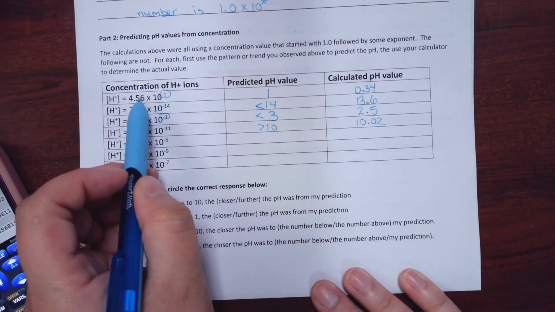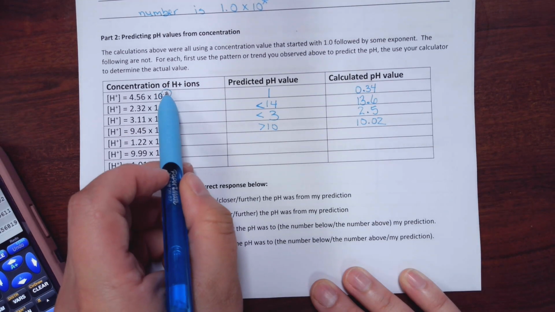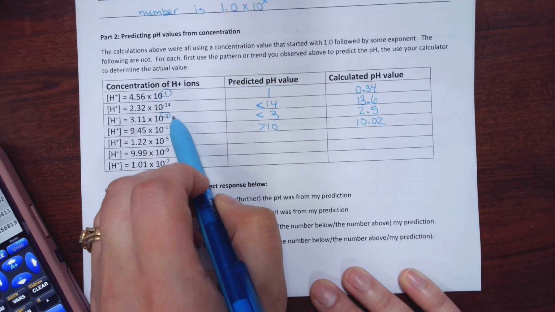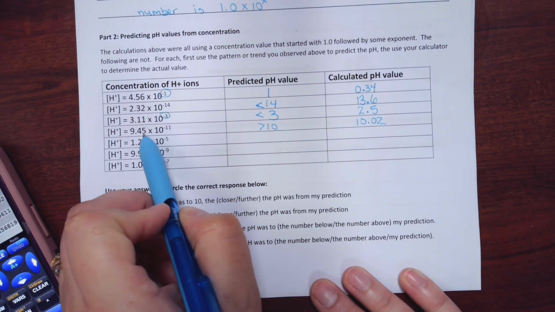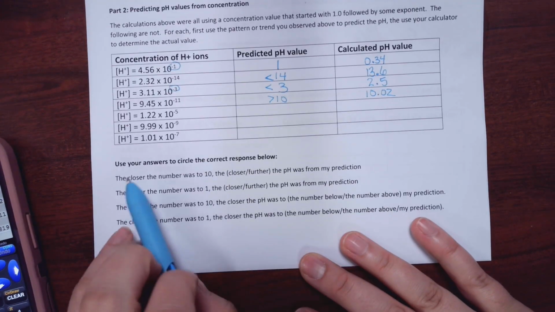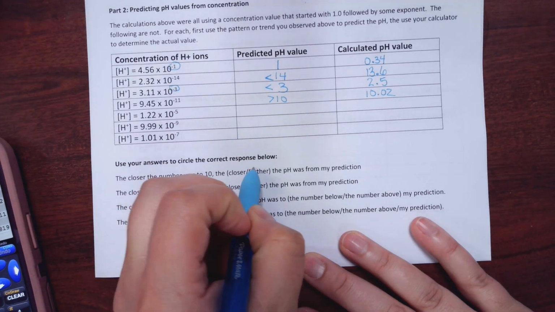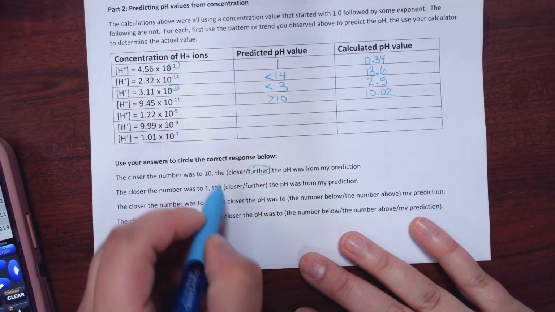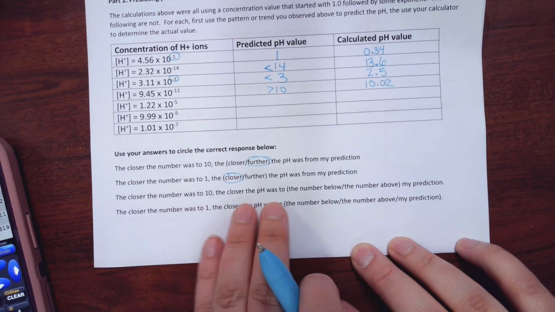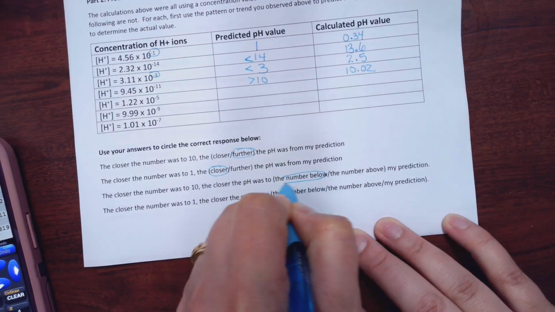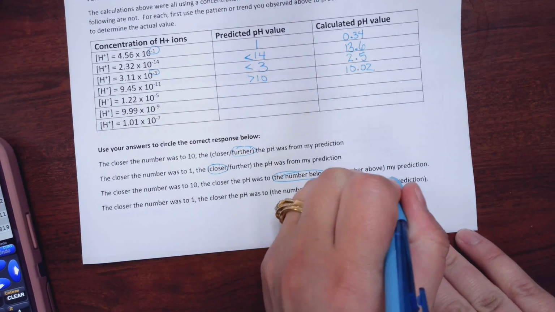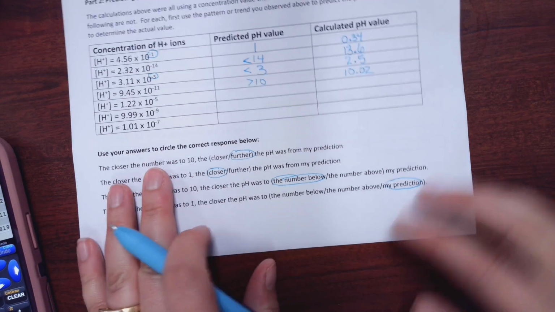Okay, so the closer this number is to 1, the more closely our pH value will be related to this exponent. The higher this number goes, the closer it is to the number below it. Okay, so it's going to drive our number down. So the closer the number was to 10, the further the pH is from the prediction. The closer the number is to 1, the closer the pH is to the prediction. Okay, the closer the number was to 10, the closer the pH was to the number below the prediction. The closer the number was to 1, the closer the pH was to my prediction. Okay, so we probably want to have those things written down.